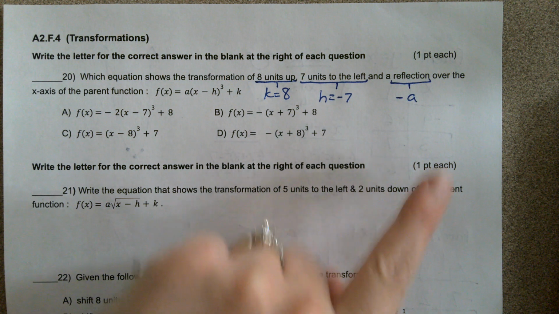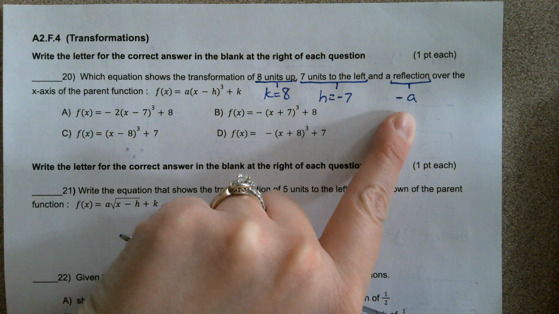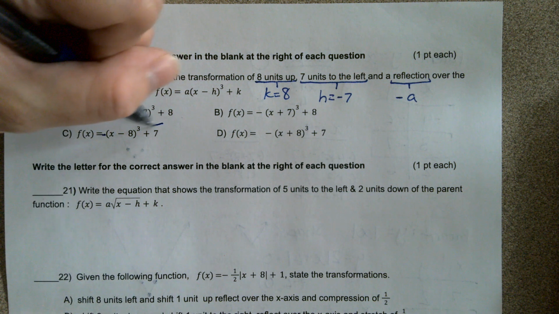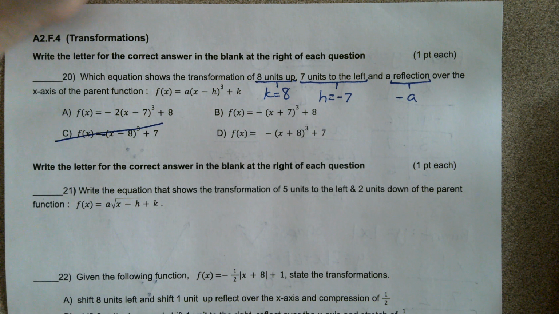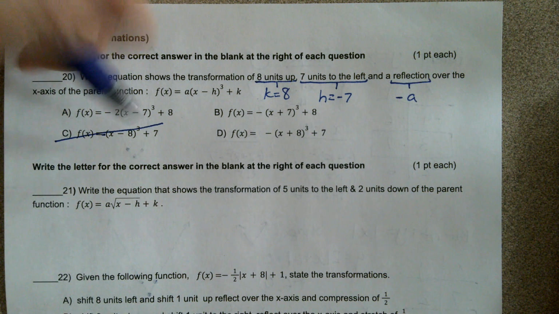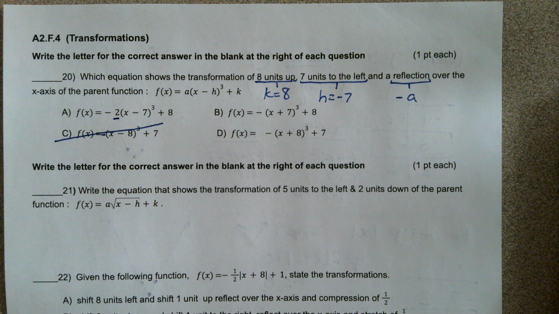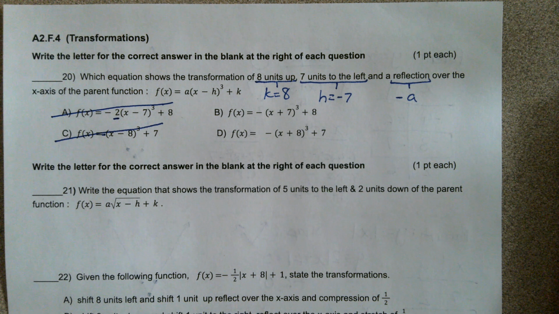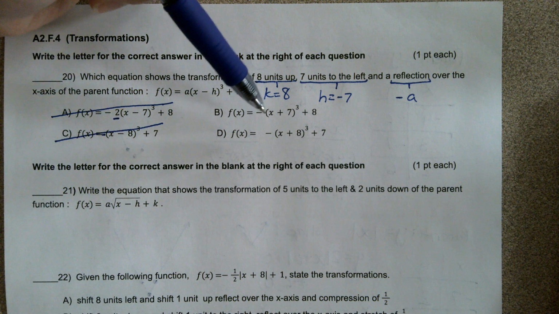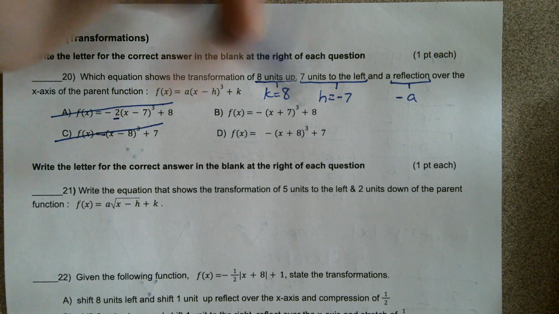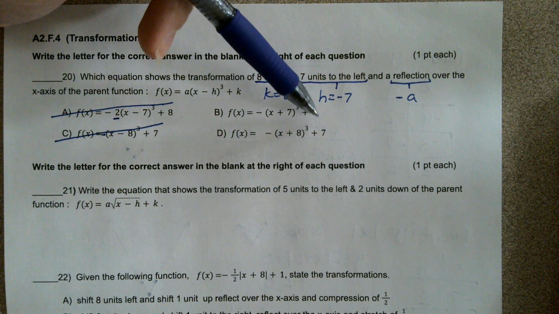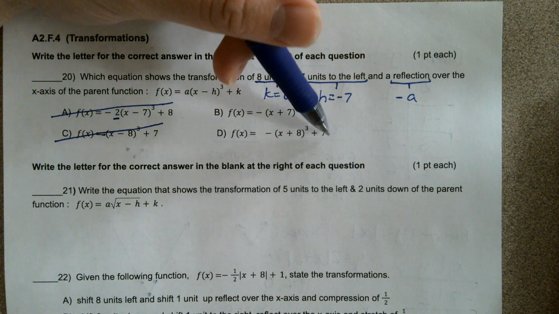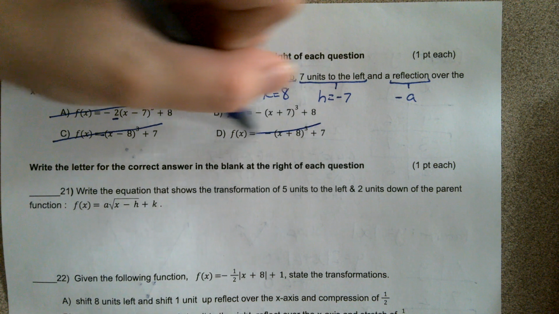So let's eliminate our way through these. We can automatically eliminate C because there's no negative out in front, like there should be. Looking elsewhere, A. It did not say anything about a stretch of 2, so automatically eliminate. Here we're left with B or D. Now we were nice to you guys here. We could have made this a little bit more difficult with the signs. K is 8, and here's the K spot. It's on the outside. K is not 7, that's H. So automatically our answer is B.